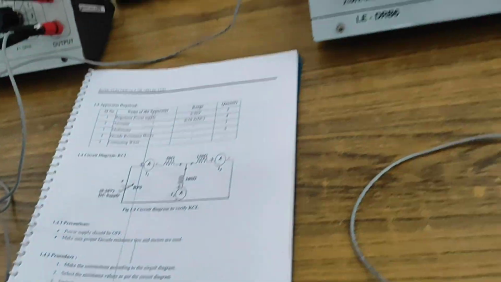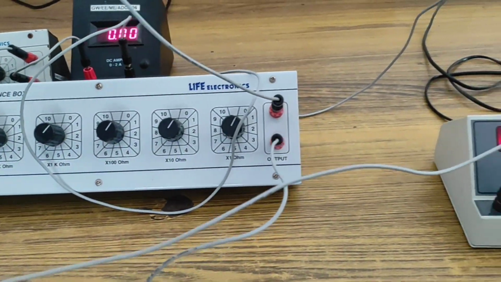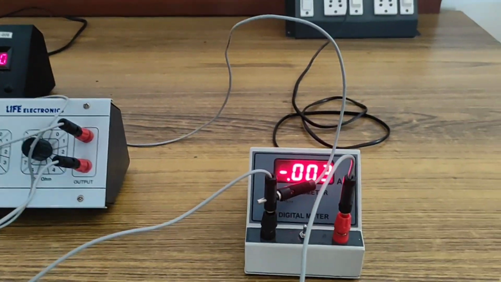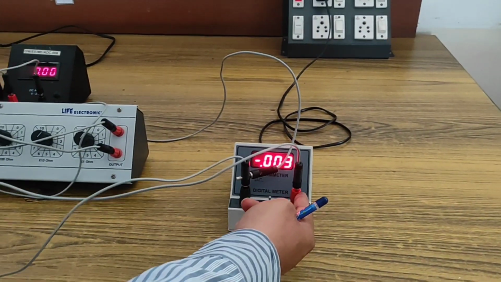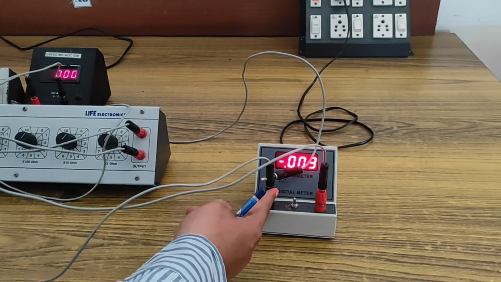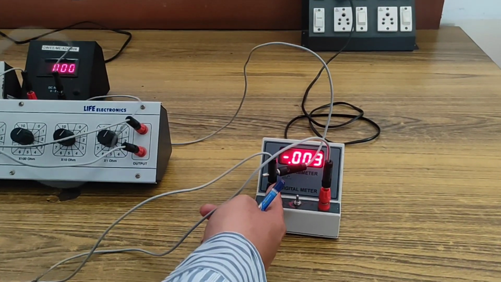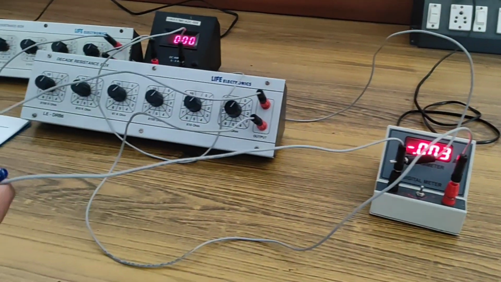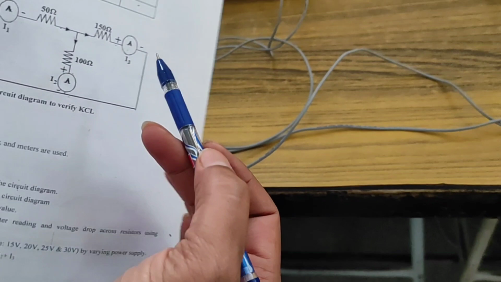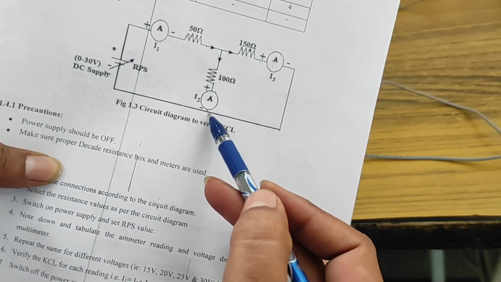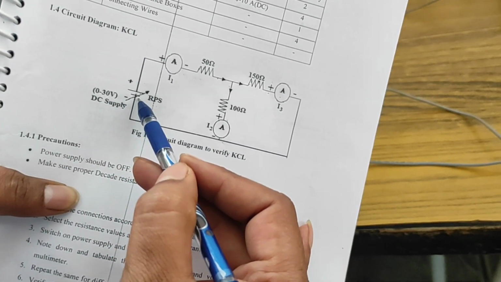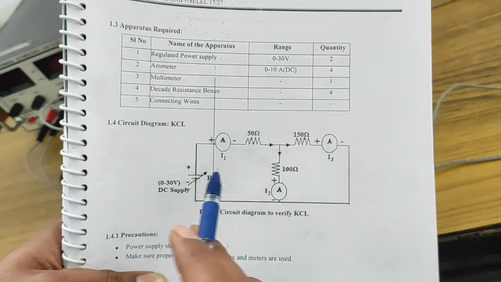I already showed this. The negative of this is connected to the positive of the ammeter, and the negative of this ammeter and this ammeter is shorted, and from the same point it is coming back to the negative of the regulated power supply. You can see the same thing here: this negative terminal and the negative terminal is shorted, and from the same terminal it is connected to the negative of the regulated power supply.